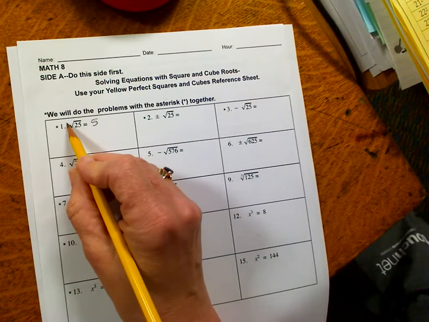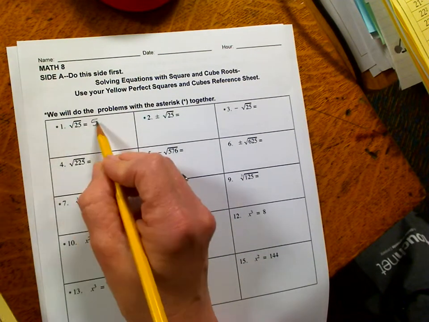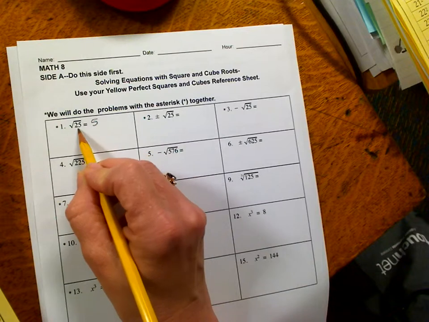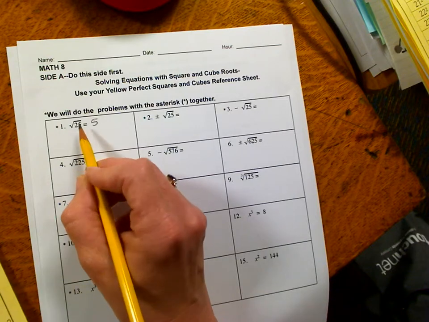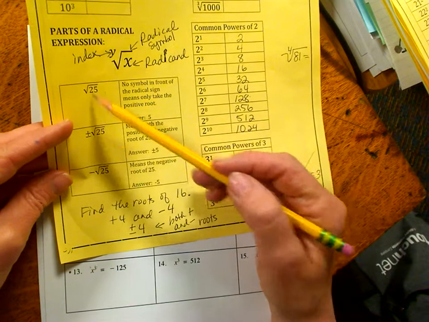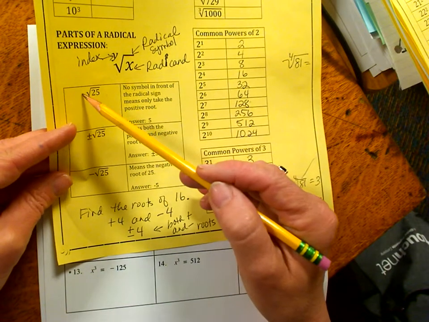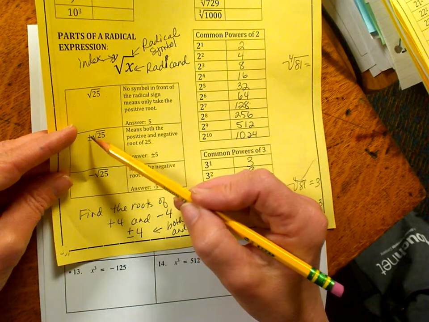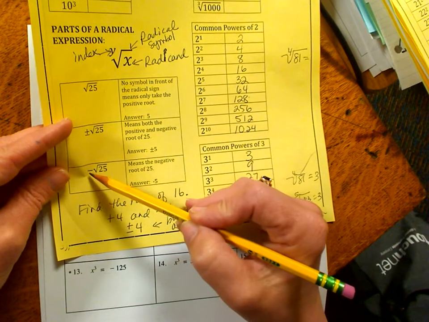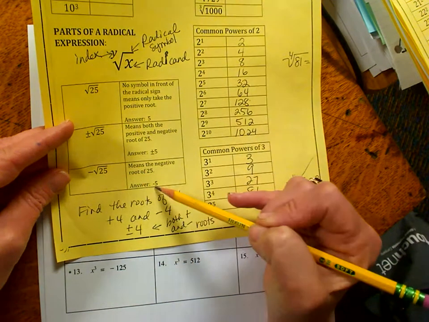Now, if there's no sign on the outside at all, it's a positive 5. We only want the positive root. Because remember, also negative 5 gives you a positive 25. Negative 5 times negative 5. But when it's just by itself, so remind yourself about these. If there's just by itself, nothing in front, it's just a positive root. If it's a plus minus, that means the positive and the negative root. And if it's just a negative on the outside, it's the negative root.